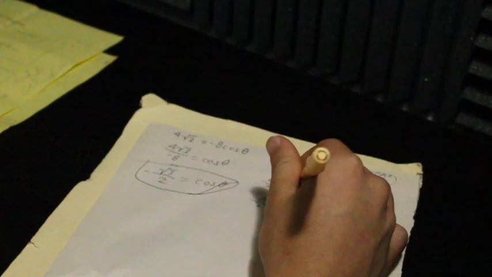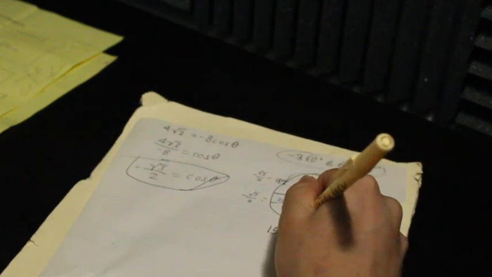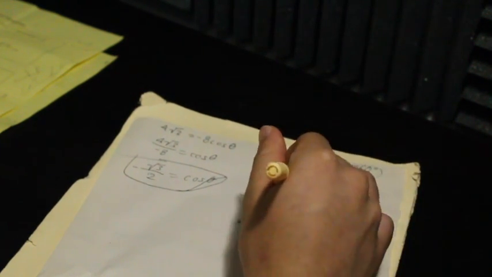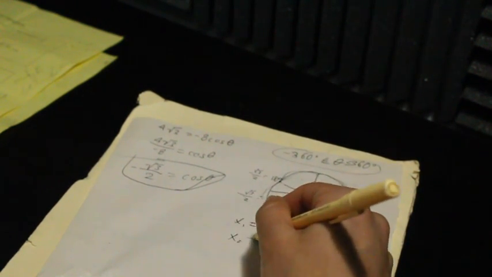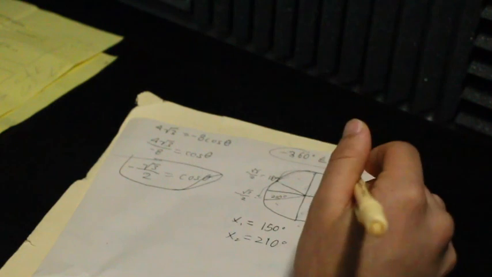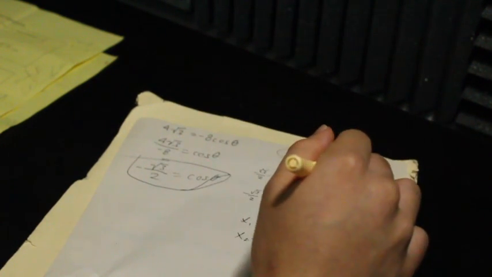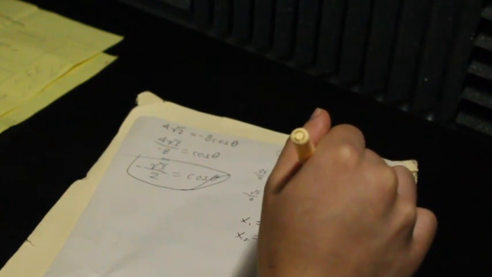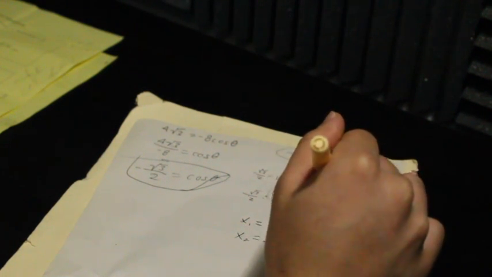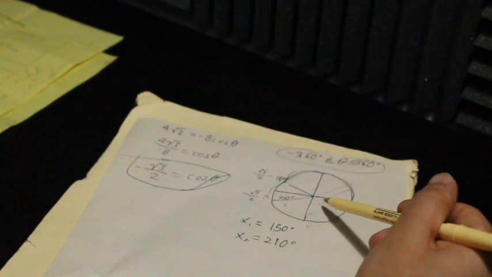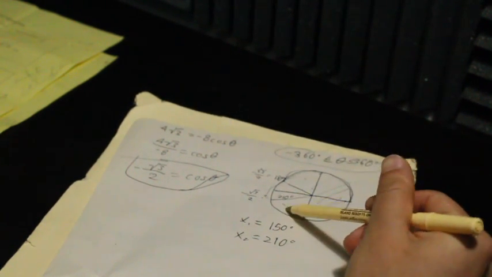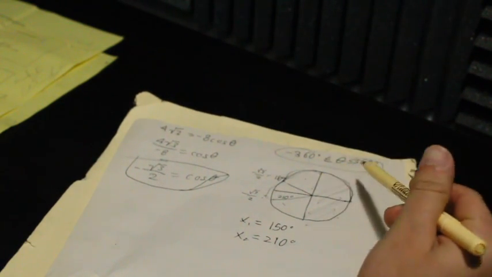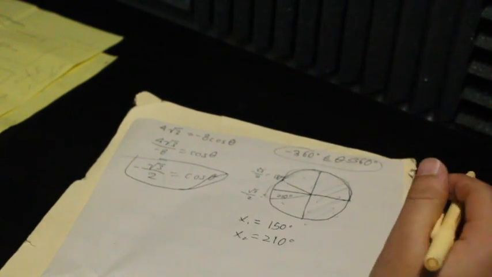So then let's go in the positive direction first. If we start from 0 and go to here, it's obvious we get 150 degrees, and we're going to call that x1. Our second answer is going to be 210 degrees. And what if we tried to go in the positive direction a little bit more? Well, we pass these two, and then there are no more negatives in the x coordinate. So this would go past 360, and we know we don't want to do that.